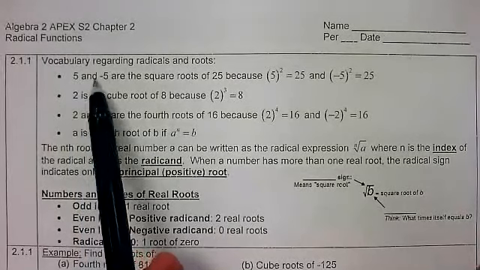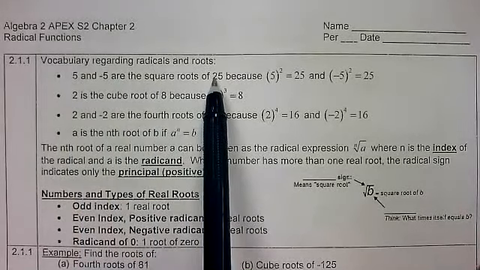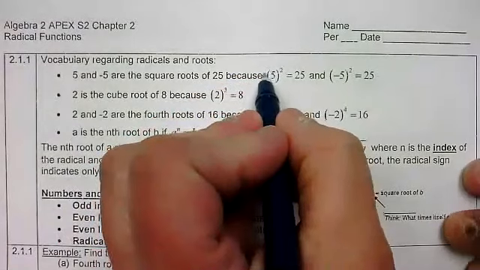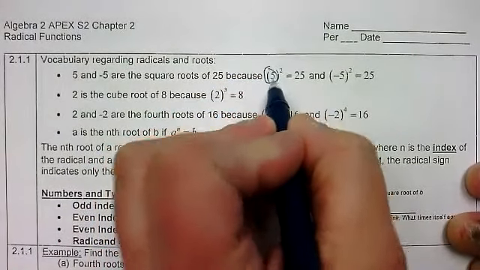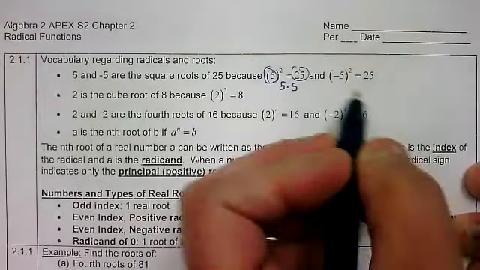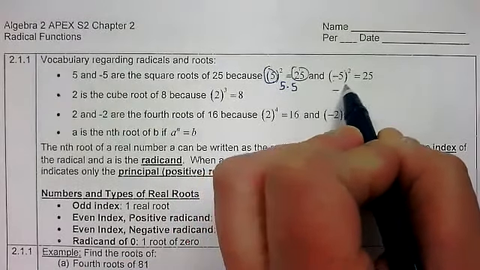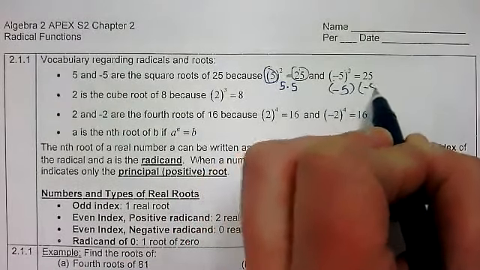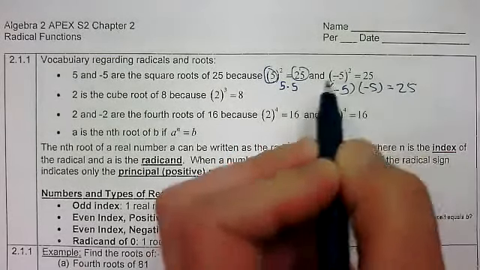So 5 and -5 are the square roots of 25. The reason is that if we square 5, so 5 times 5, we get positive 25. And if we square -5, so -5 times -5, then we get positive 25.